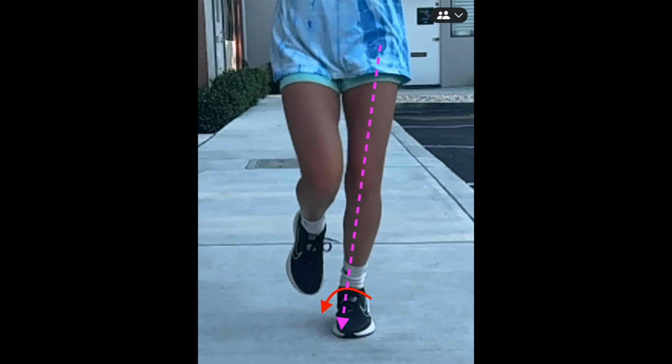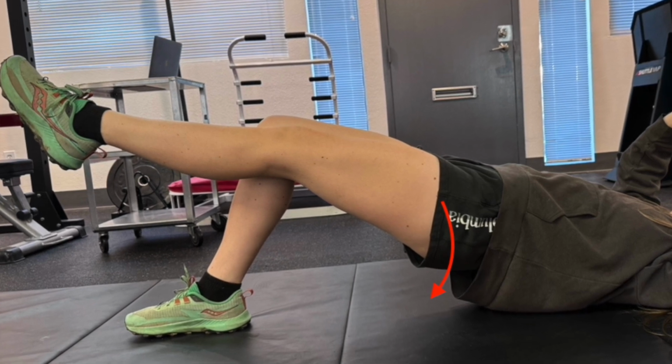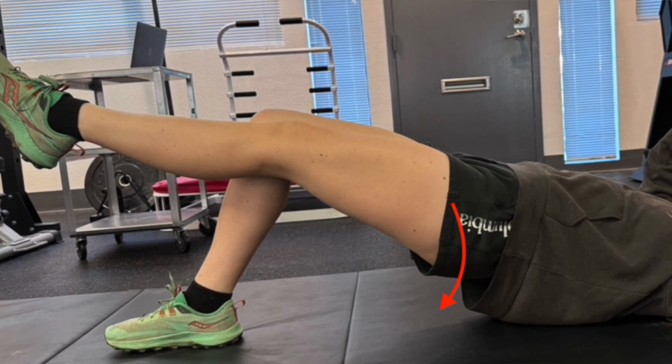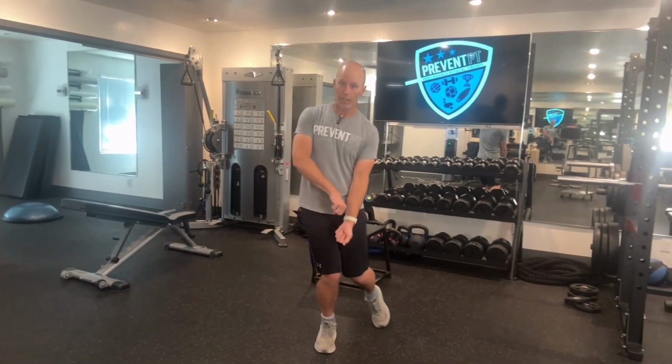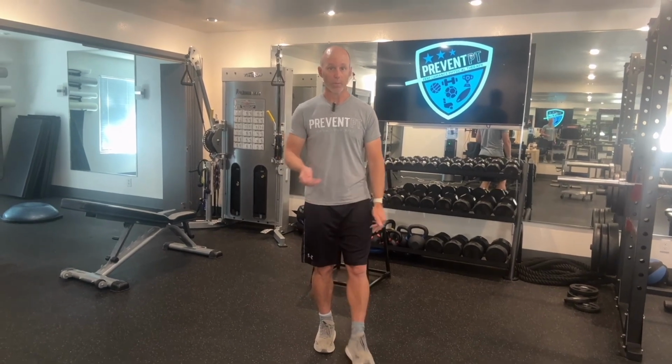Another thing that we can look at is hip and core stability. So if we're not strong and stable through the core, as we land down, we may shift our shoulders right or left, the pelvis drops out, and this unscrews the knee and it ends up turning inward. That's a problem as well.